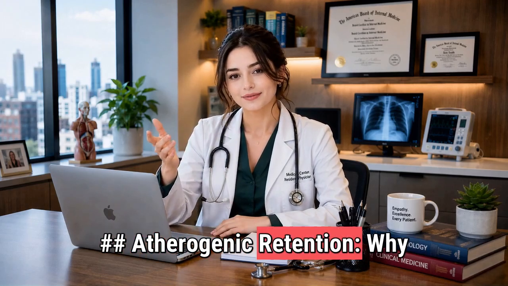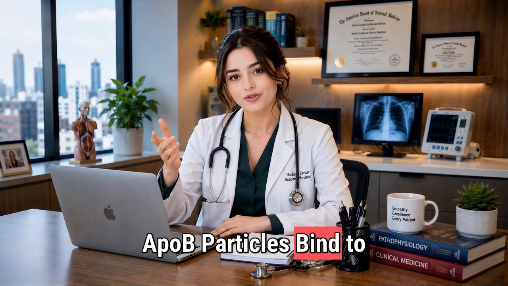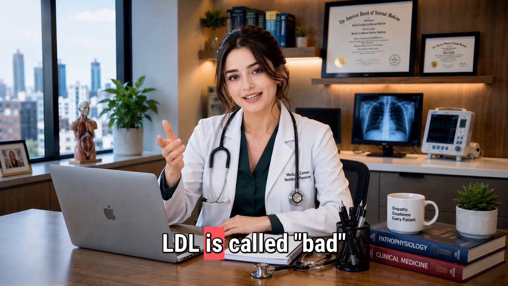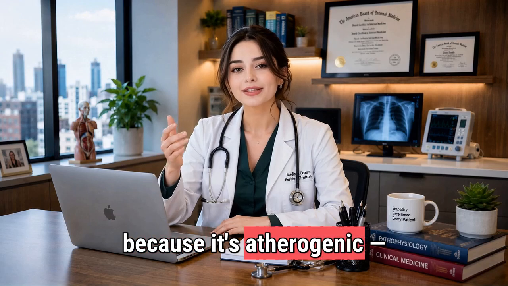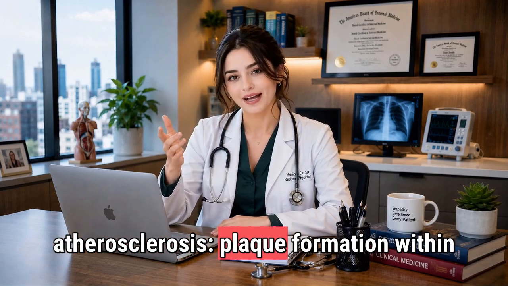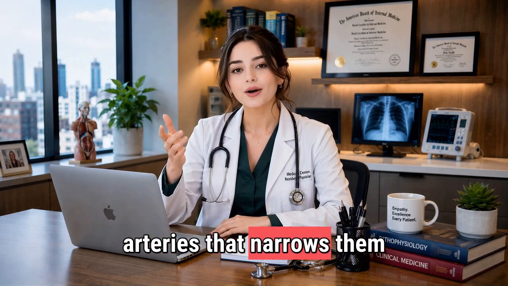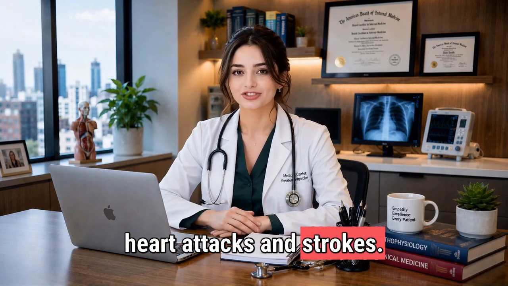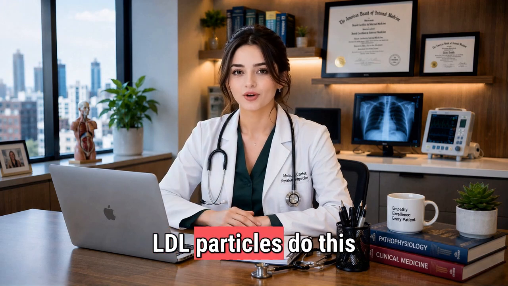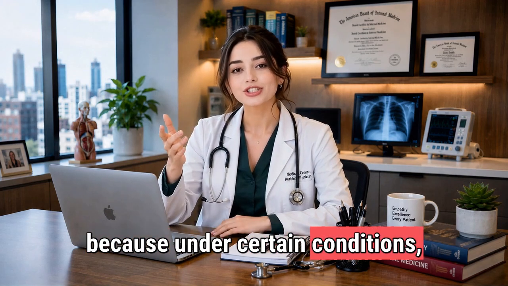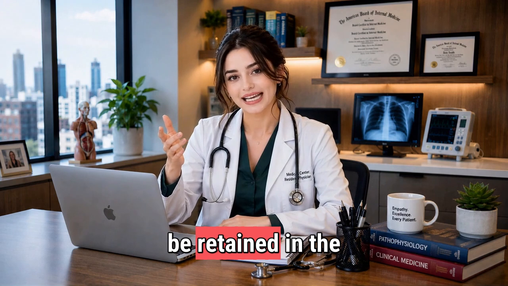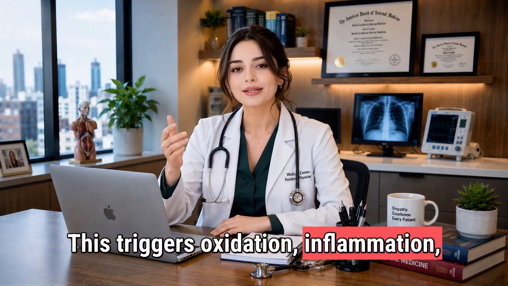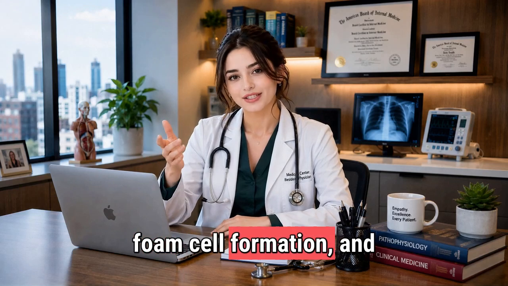Atherogenic retention. Why ApoB particles bind to proteoglycans. LDL is called bad because it's atherogenic. It can contribute to atherosclerosis, plaque formation within arteries that narrows them and can lead to heart attacks and strokes. LDL particles do this because under certain conditions, they can enter and be retained in the arterial wall. This triggers oxidation, inflammation, foam cell formation, and ultimately plaque development.